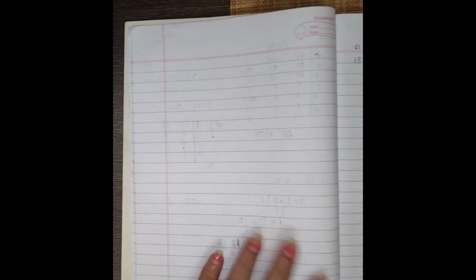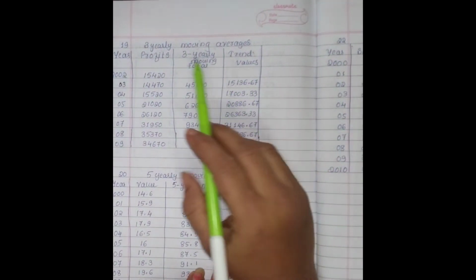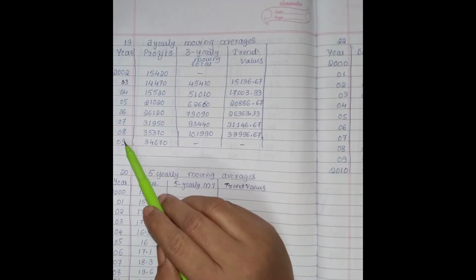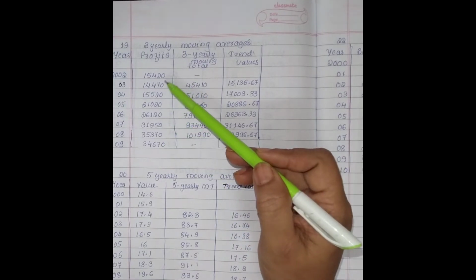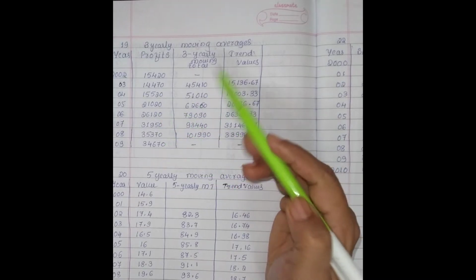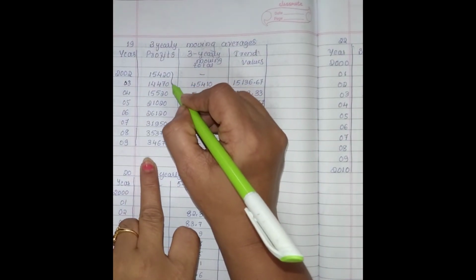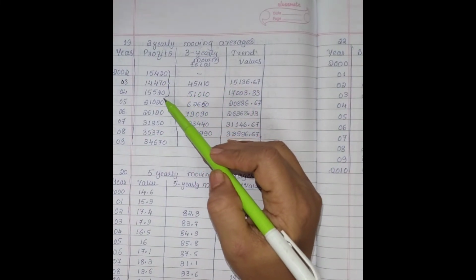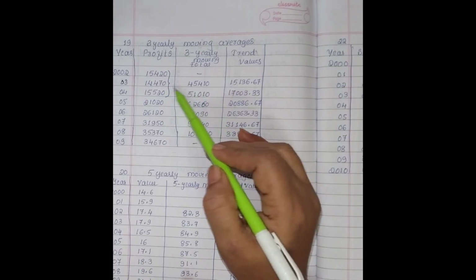The 18th sum is over. The next one is the 19th sum, which I already calculated. The 3 yearly moving averages for 2002 to 2009, and the profit values are given in thousands, 15,000, 14,000 like that up to 34,000. The 3 yearly moving total: you have to add 3 values and write it in the middle side, 15,420 plus 14,470 plus 15,520.